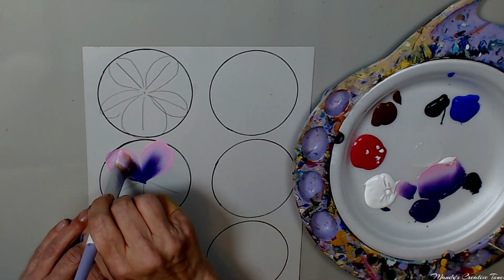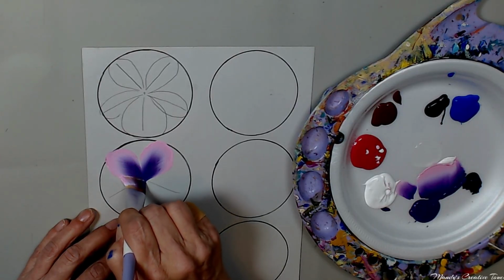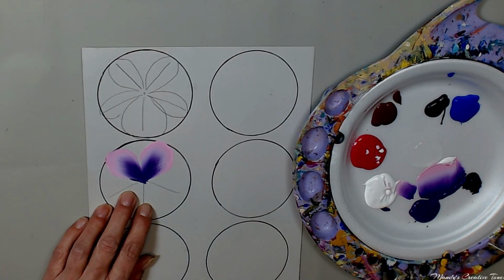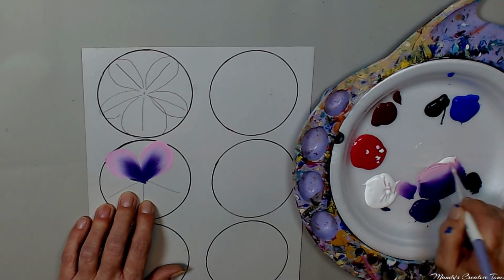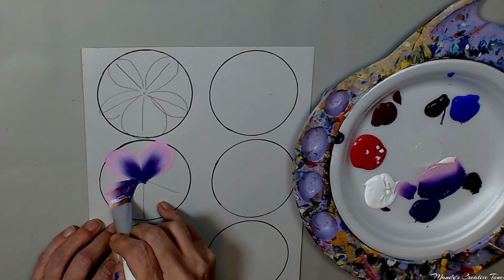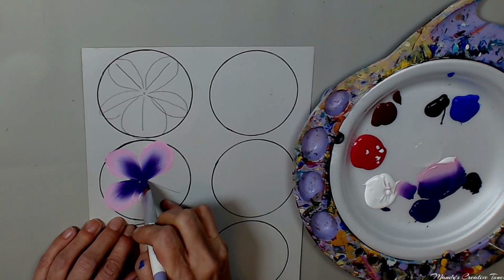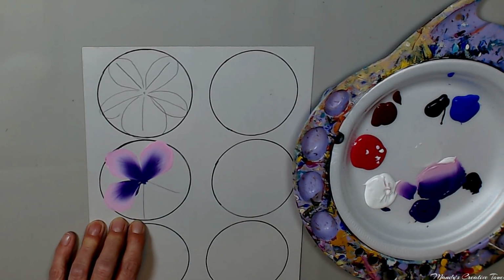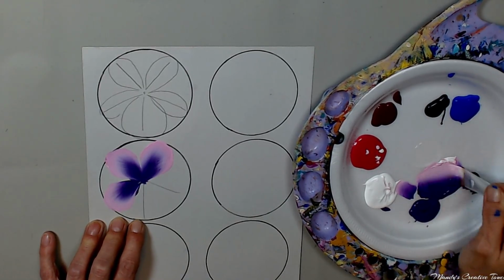So you want to start at the top and work your way under. Right. Then we're going to start at the top, not too much pressure, and then pull through. Right. Trying to keep a half and half gradient.